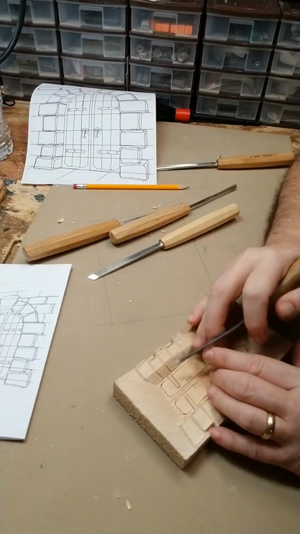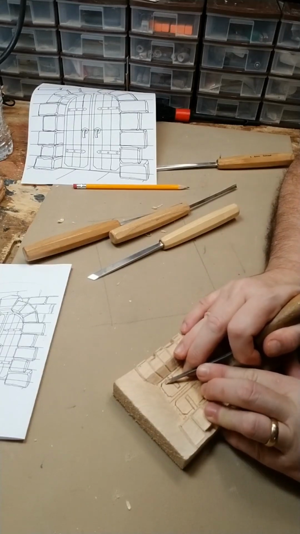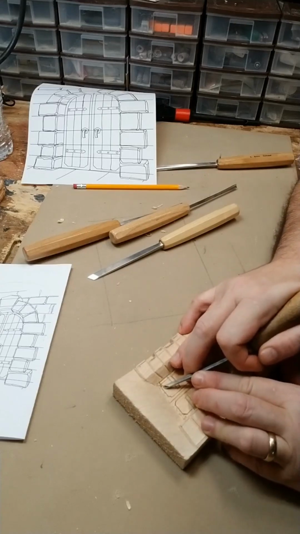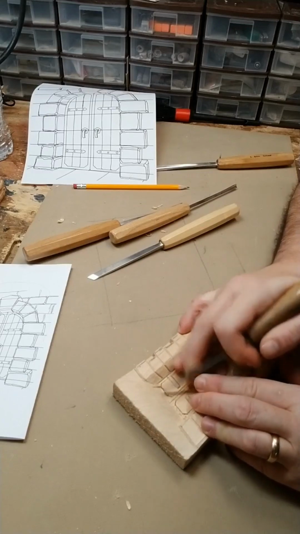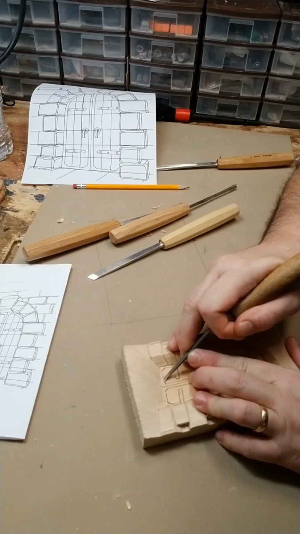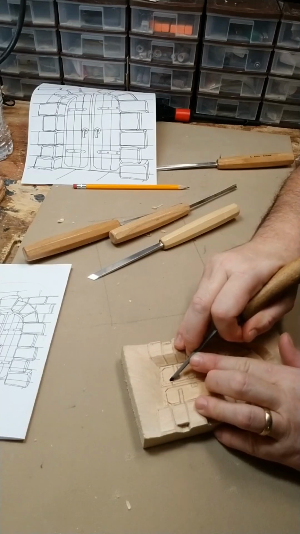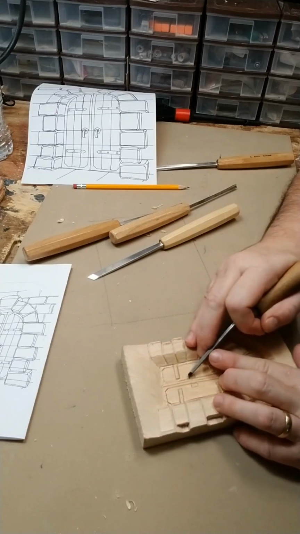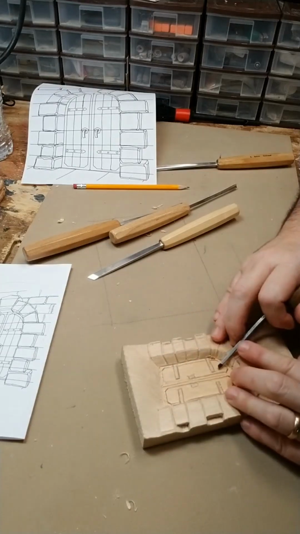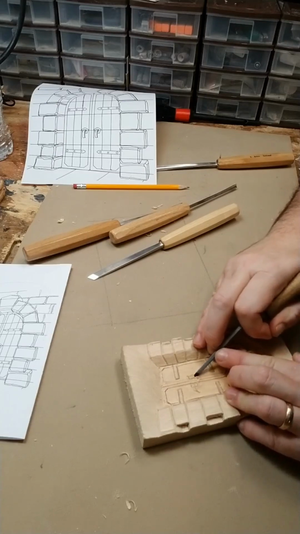It's a never-ending process when you're carving, but when you're watching it, it might be a little boring, but when you're doing it, it's a lot of fun. I could do this all day, and in fact, since I do this for my work, I do this all day. Since COVID, this is pretty much my job, wood carving.